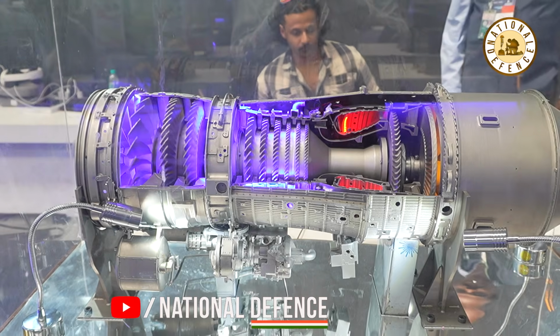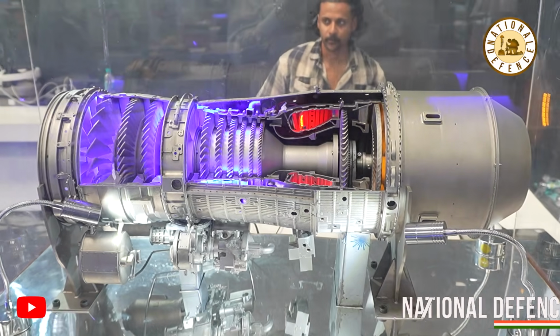Integrate. As I said in the beginning, the HP compressor, combustor, and turbine we call a core engine, and that we will test. If there are any design iterations, we will do that. Then we will go for the full engine, the GTRE test bed, then altitude testing, then the FTB. In parallel, we will be preparing the route to certification document.